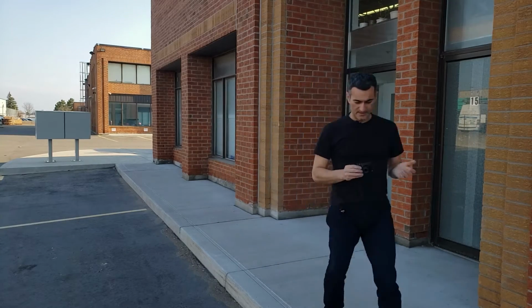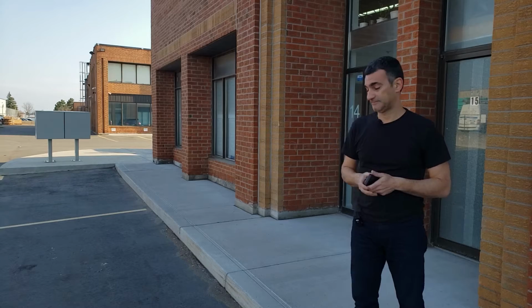Okay, well, I think that's everything. So I've got a bunch of different cameras and stuff that I have to pull all the data from. So let's go upstairs, let's process this, and let's see what it looks like on the computer.